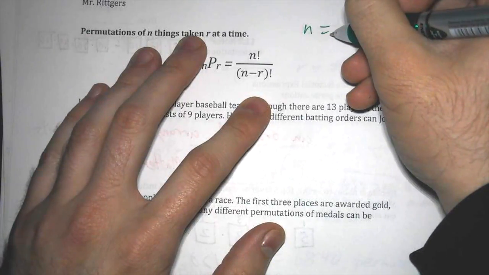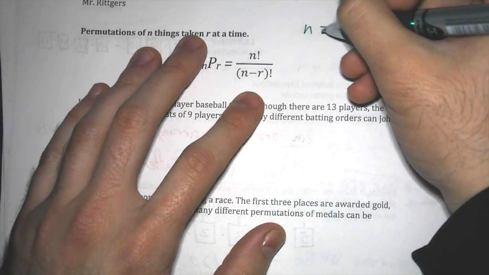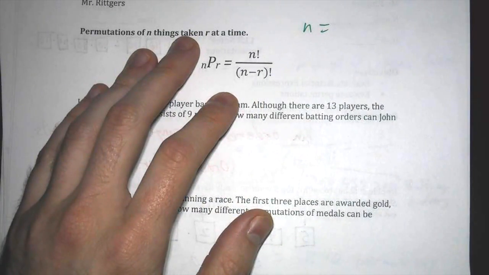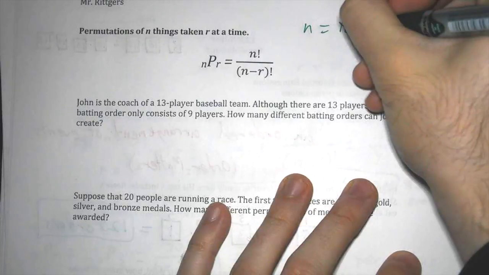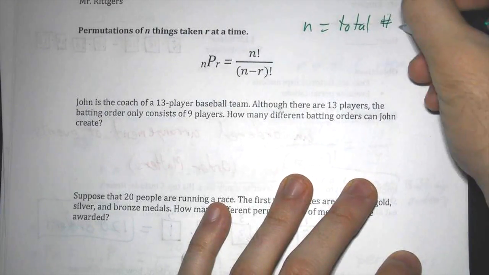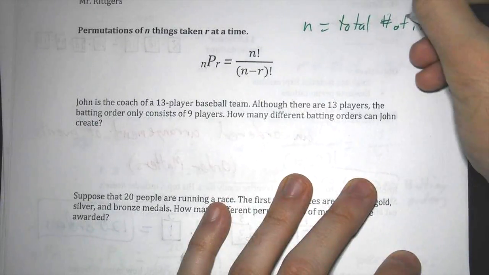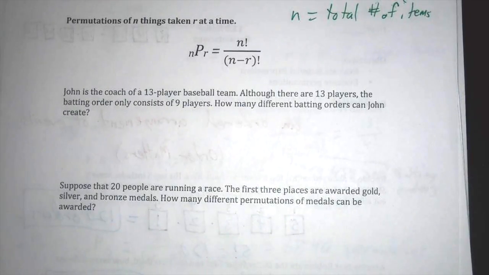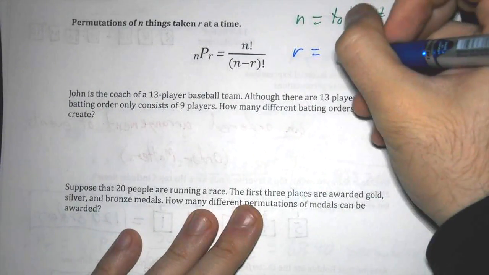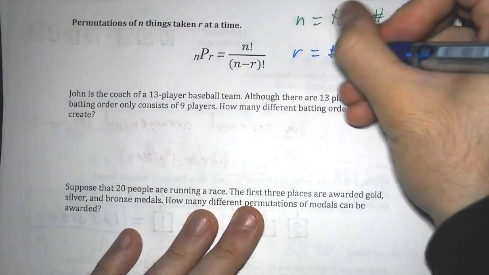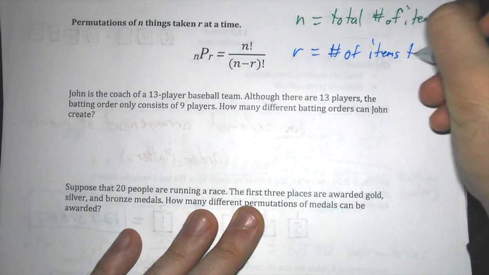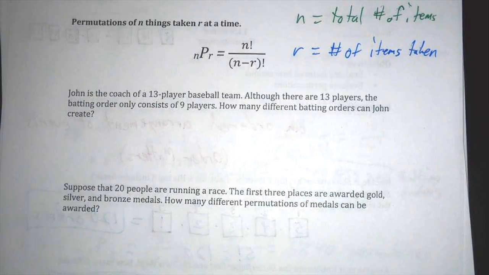So for n factorial, n is the total number of items. Total number of items. It's kind of like a T. So when we're talking about the candy bar example, our n was 5 because we had a total of 5 candy bars we were choosing from. Our r is the number of items taken. R is the number of items taken.